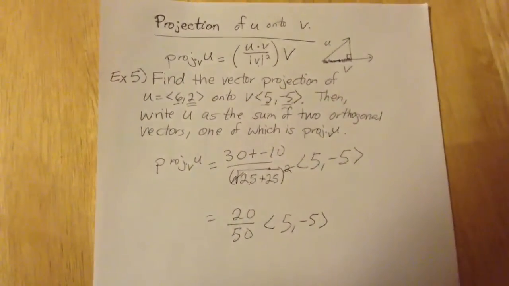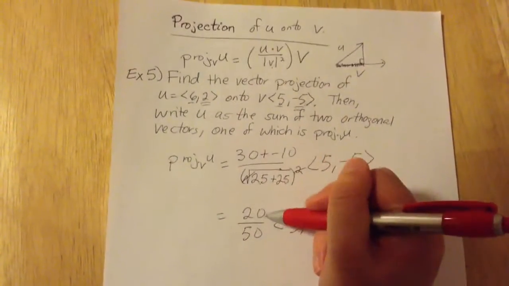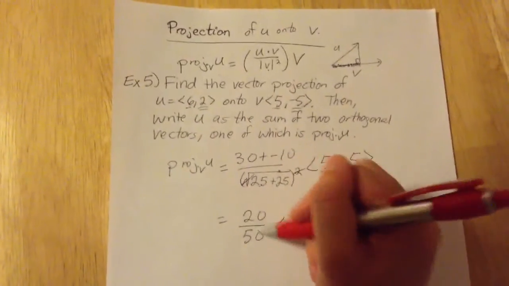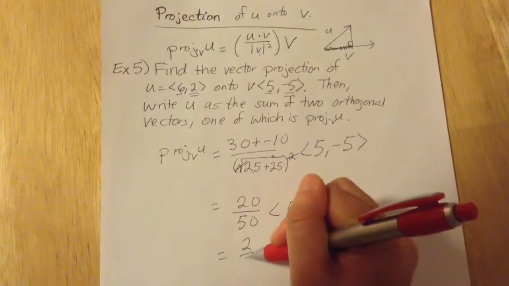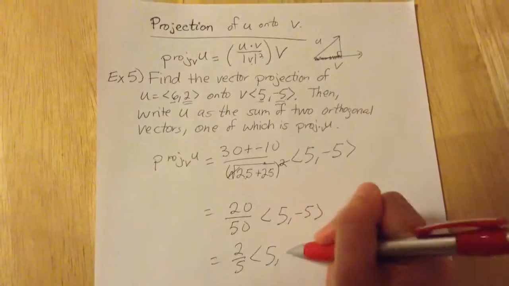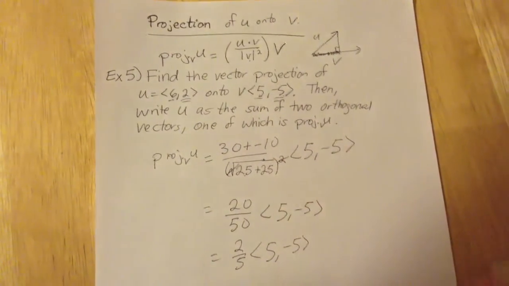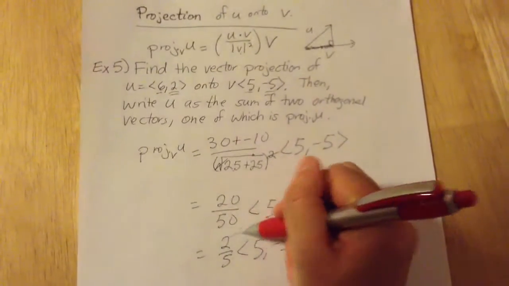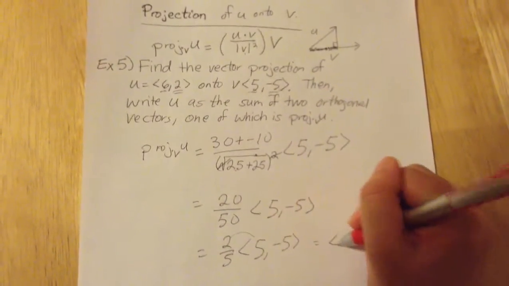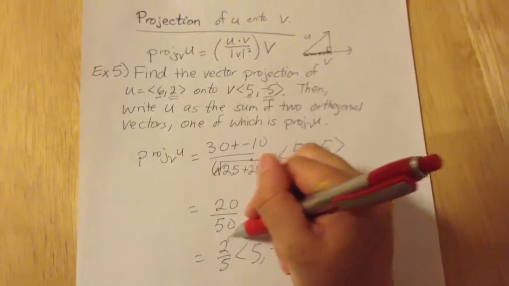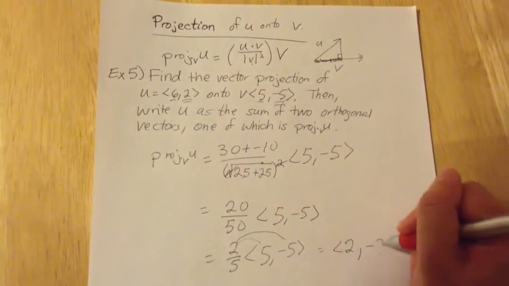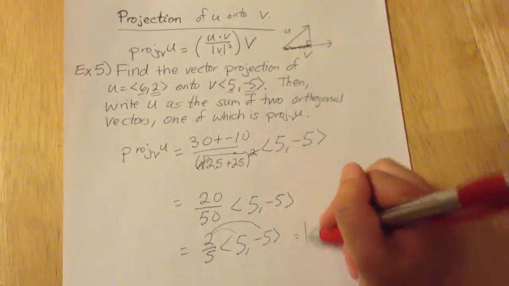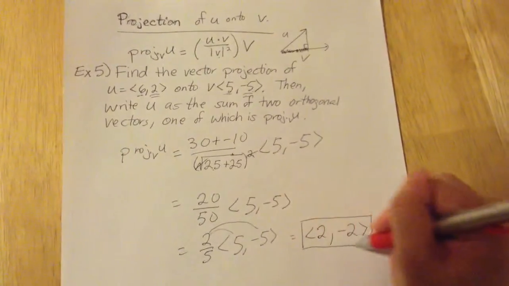I can probably simplify this a little bit more, because 20 over 50 can be reduced to 2/5. Okay. Last but not least, I'll distribute. So 2/5 times 5 is 2, and 2/5 times negative 5 is negative 2. That is our vector projection.